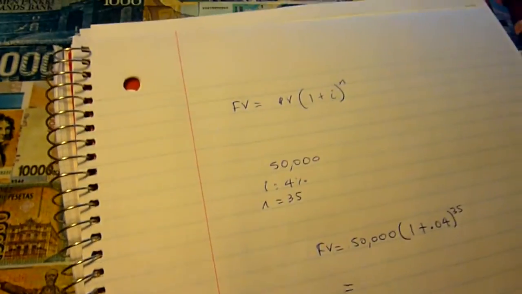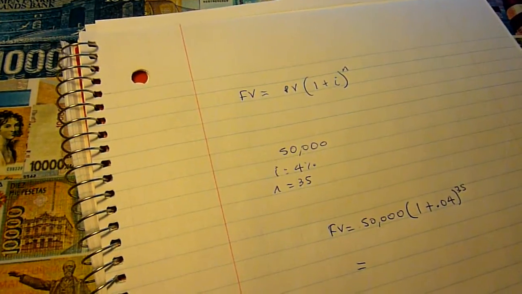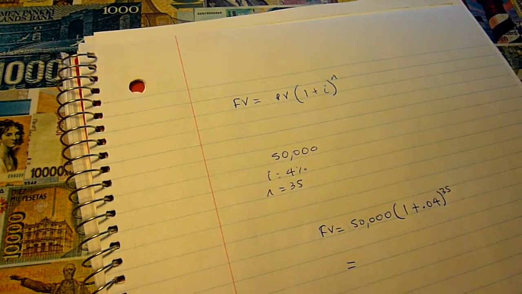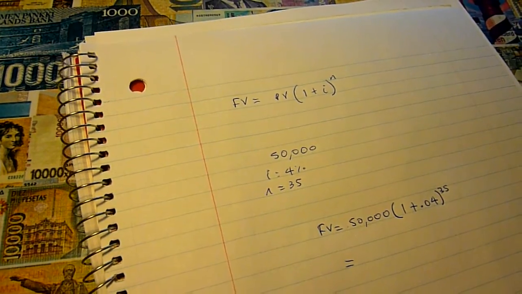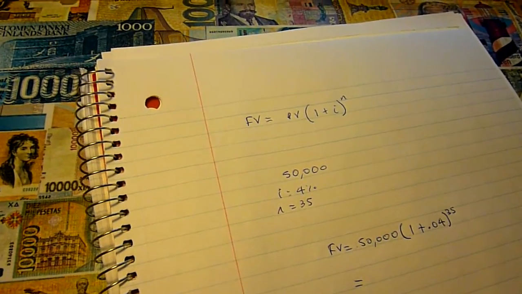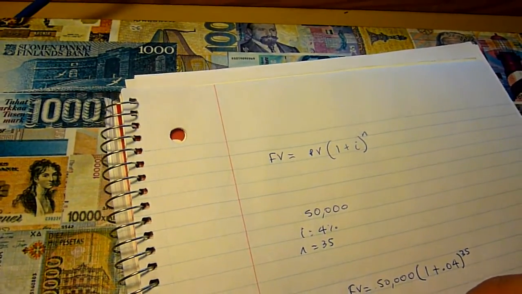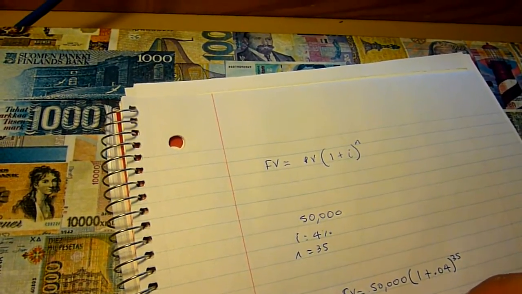Then you have to calculate that with a calculator, which is not really that complicated, and the number you're going to get is 197,304.